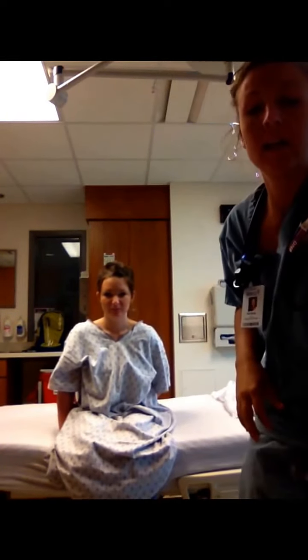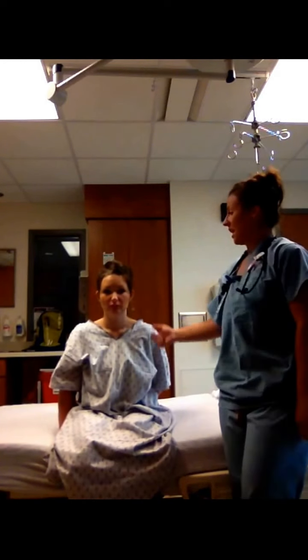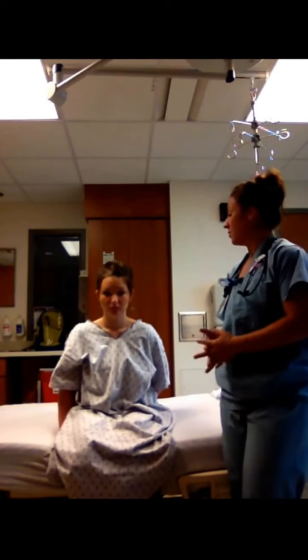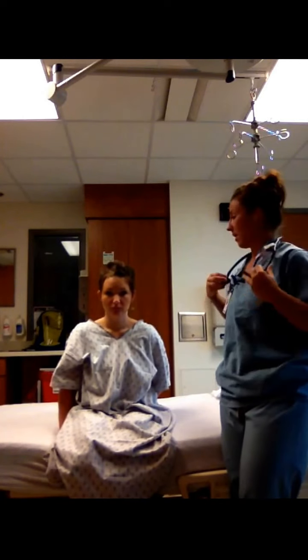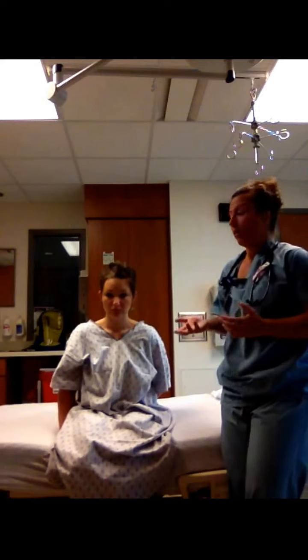And her tympanic membrane does appear pearly in a grayish color, so that's normal. Her ear canal is patent. She doesn't have an excessive amount of earwax that would inhibit any kind of hearing.